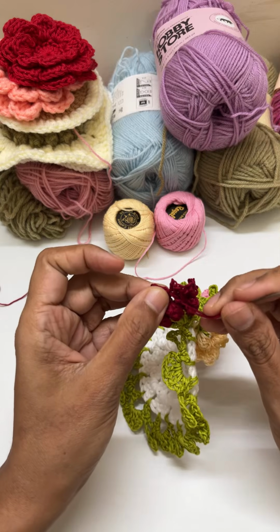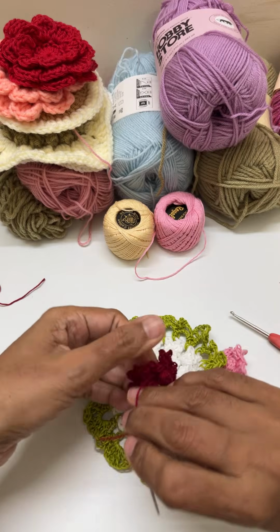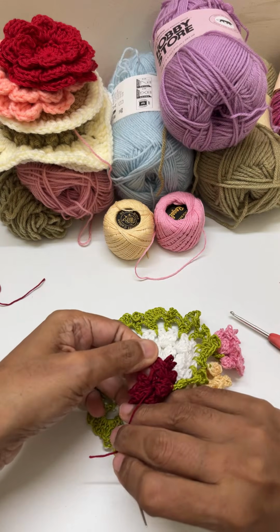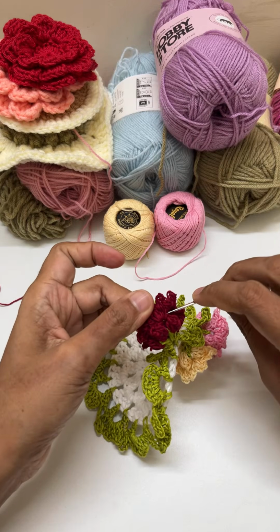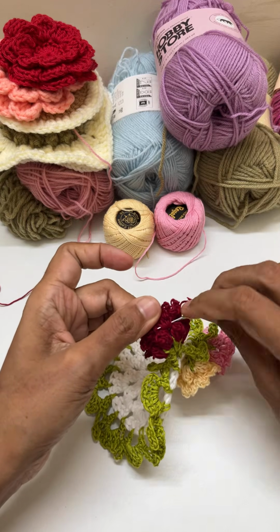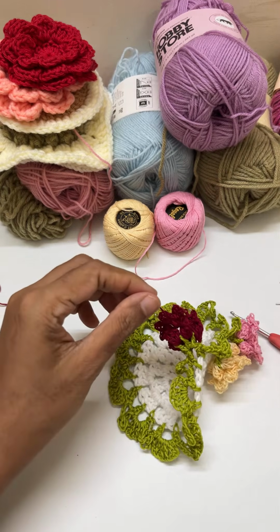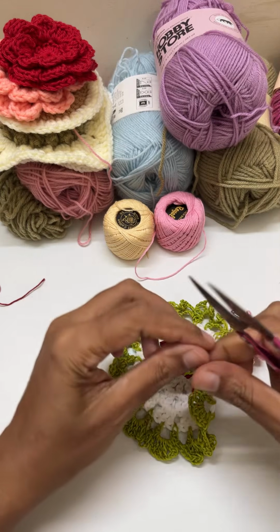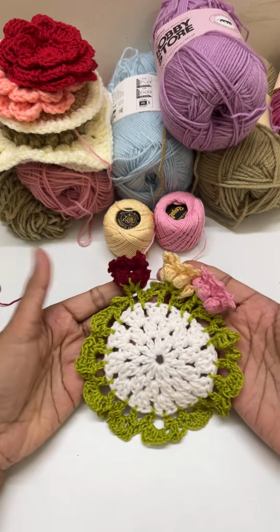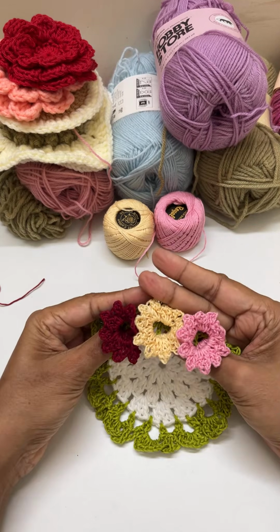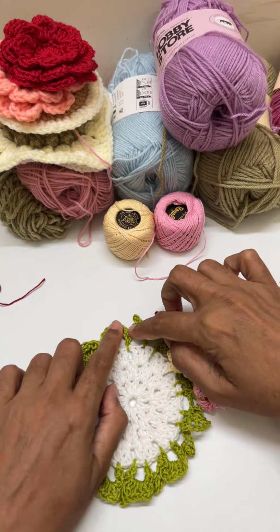So on top of your popcorn stitches, you can just hide your yarn tail in these loops, like this. And your third flower is done. Isn't it beautiful? Now let's go for pink color. So here I'm going to use pink color.